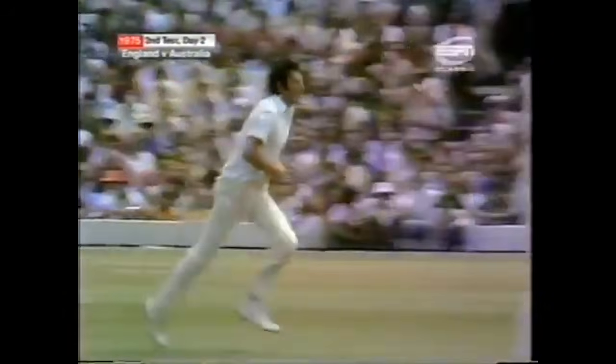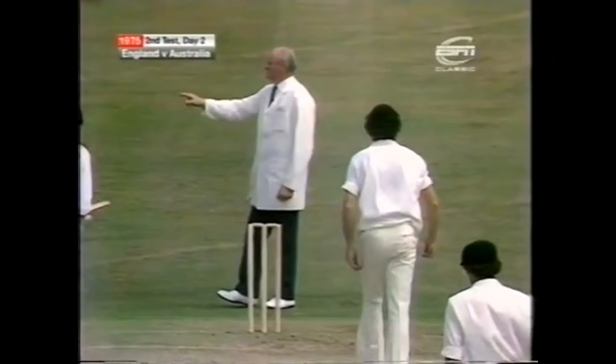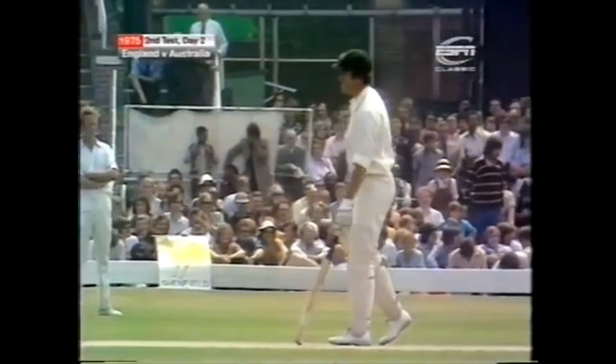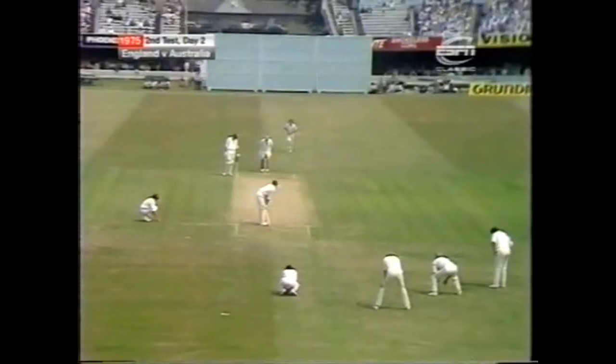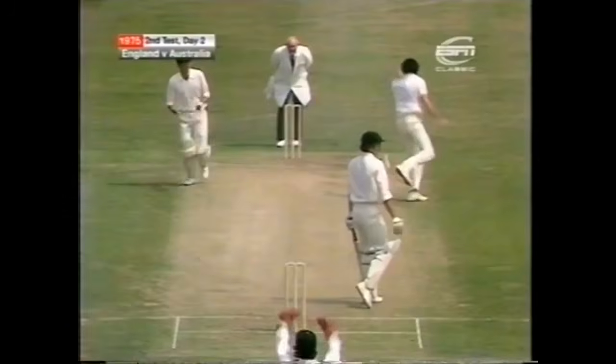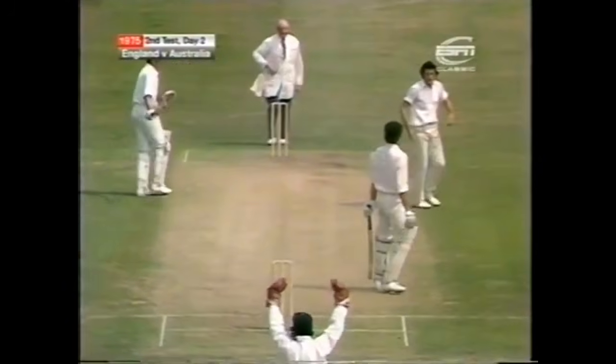John Snow from the nursery end, bowling to Greg Chappell. Well, that's a good shot. Wasn't a particularly good delivery. John Snow trying to bounce that one at Chappell, but it didn't get up any more than bail height. That's well bowled too. And he's getting him out, LBW.